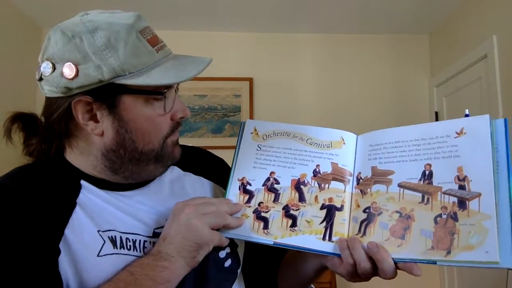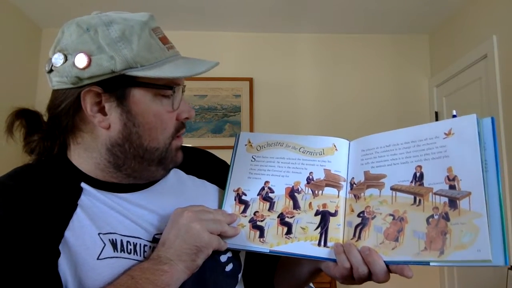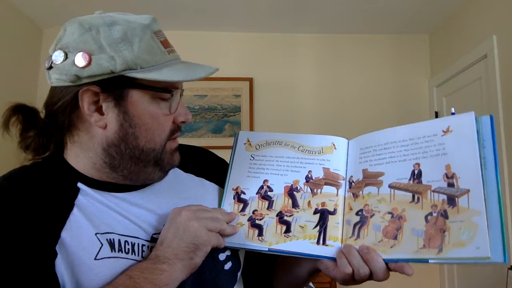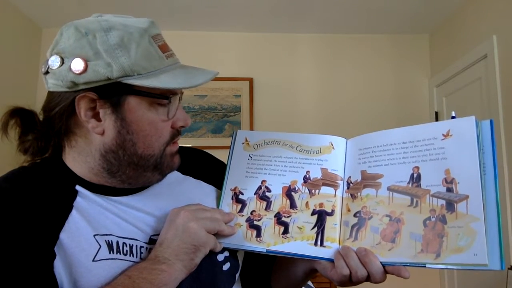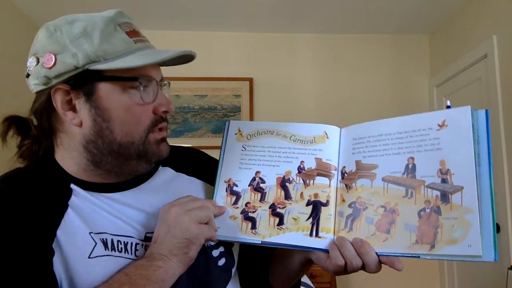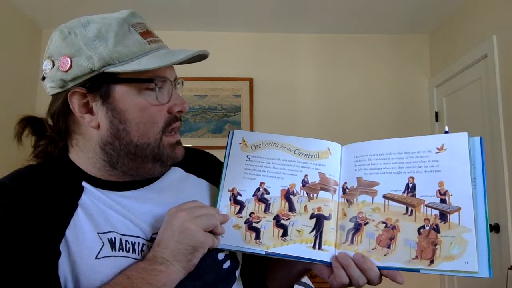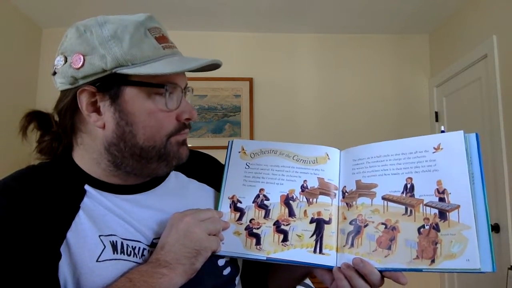Orchestra for the carnival. Cézanne very carefully selected the instruments to play his musical carnival. He wanted each of the animals to have its own special music. Here is the orchestra he chose, playing the Carnival of the Animals. The musicians are dressed up for the concert. The players sit in a half circle so that they can all see the conductor.